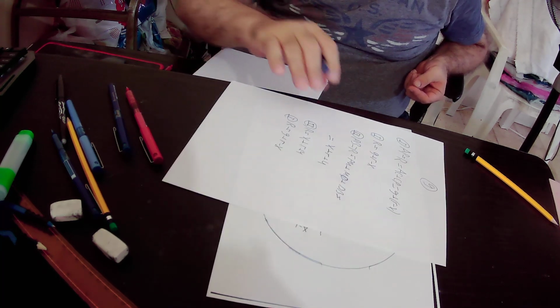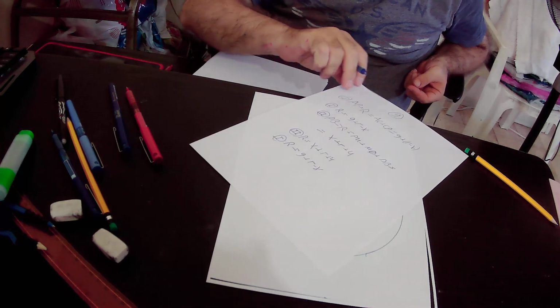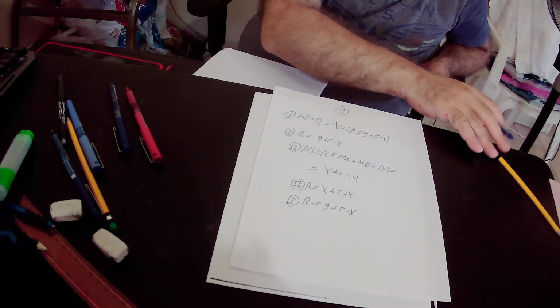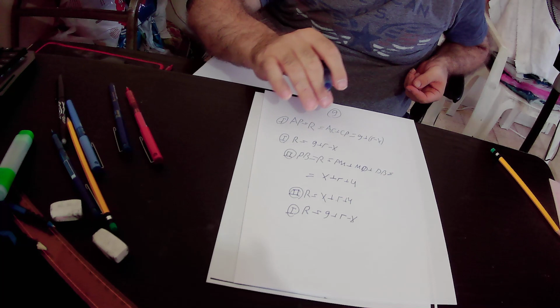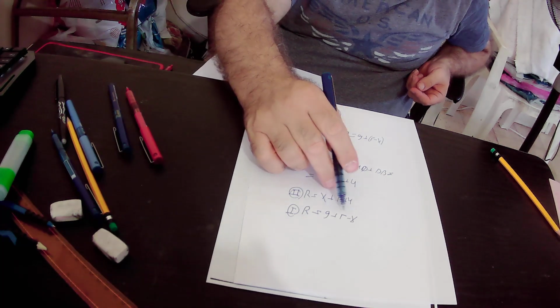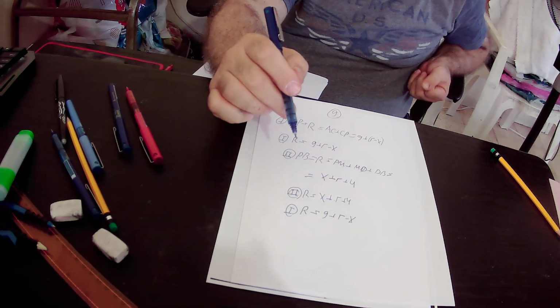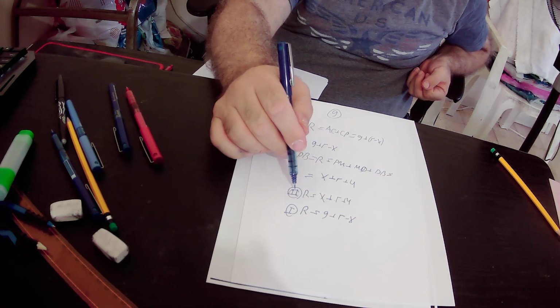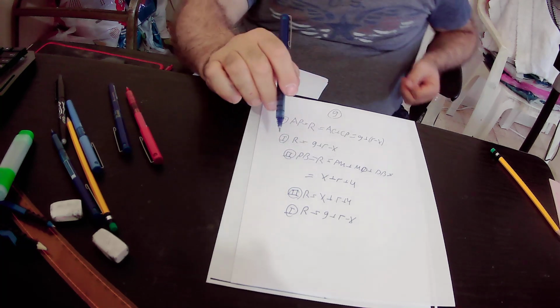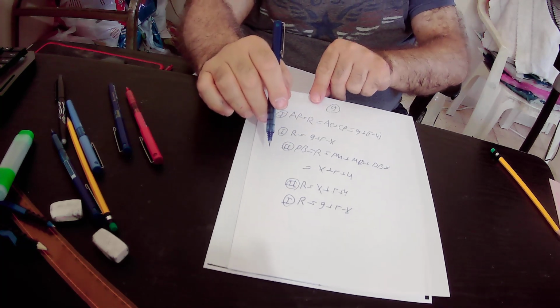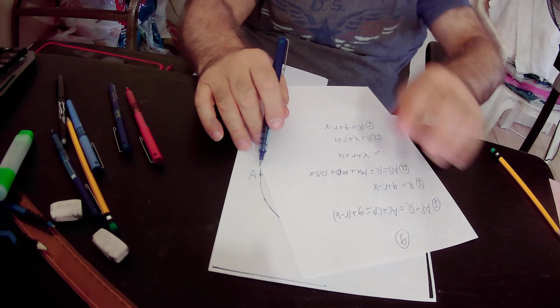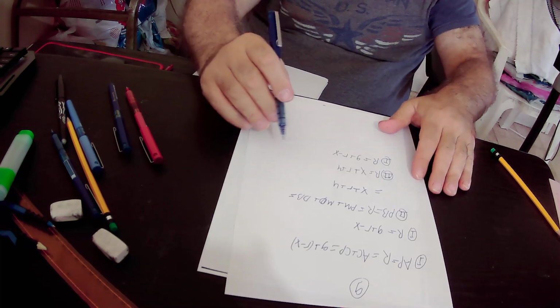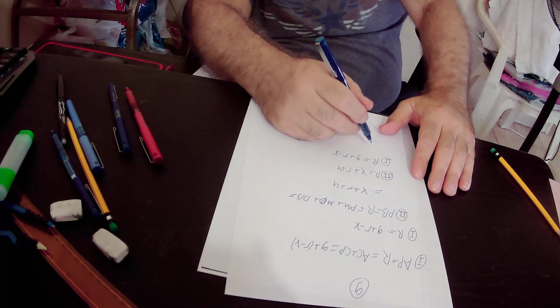Okay, the radius of the big circle equals also 9 plus r minus x. So we can compare equation number 1 to equation number 2, and we will create equation number 3.